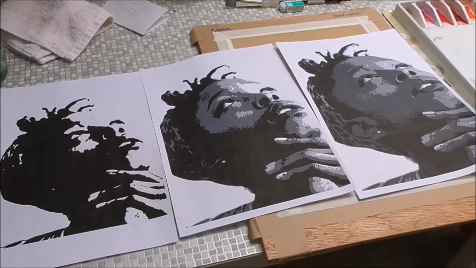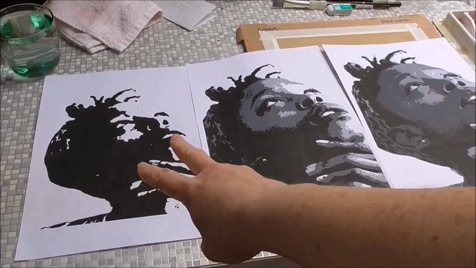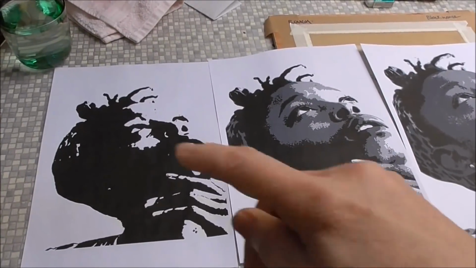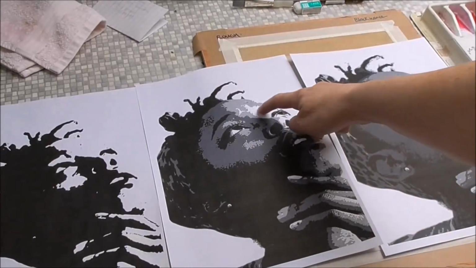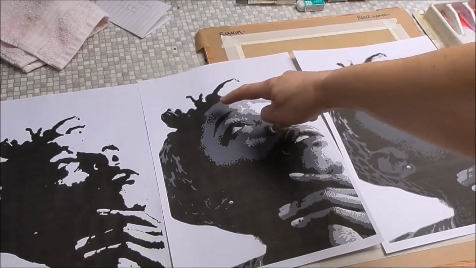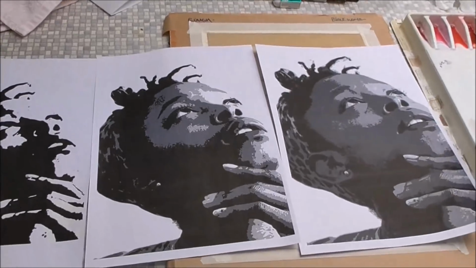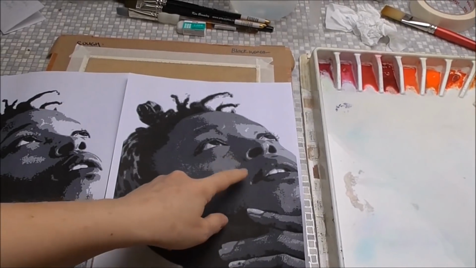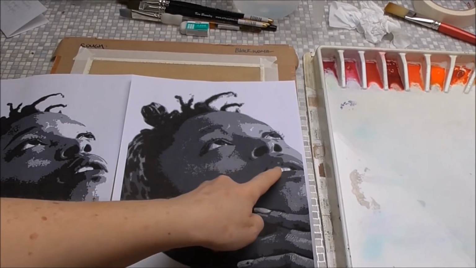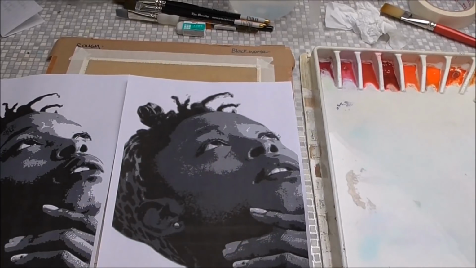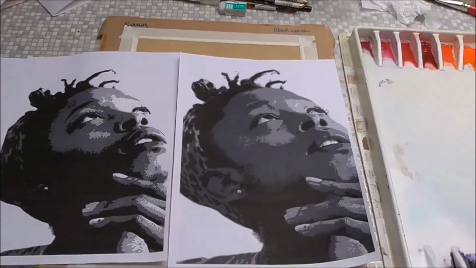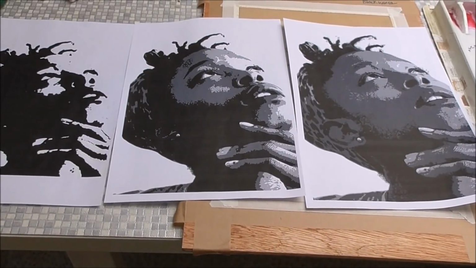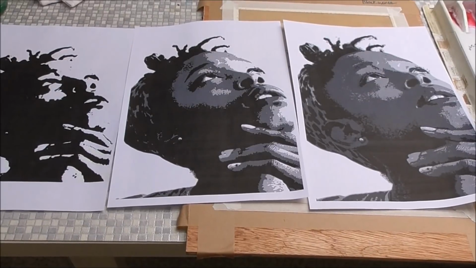You can go from extreme, from two tones, that's just black and white. I'll zoom in a bit. Two tones, then this one has 1, 2, 3, 4 tones, so that's a bit more complex. And this one has about, well, let's see, 1, 2, 3, 4, 5, probably about 6 tones in that one. And as you can see, the face becomes more and more soft and more refined with every extra tone you add in there.